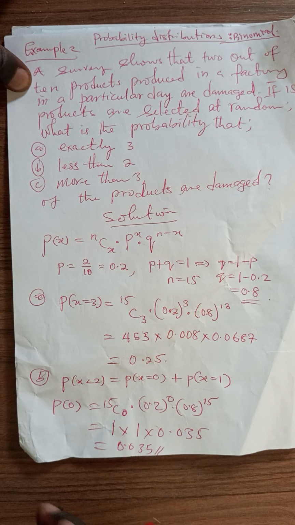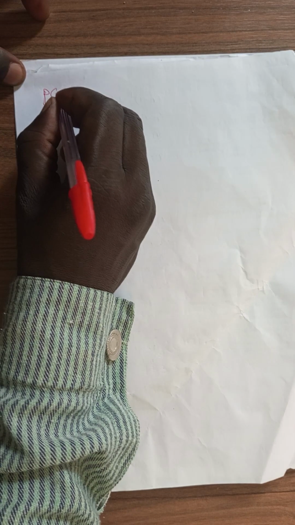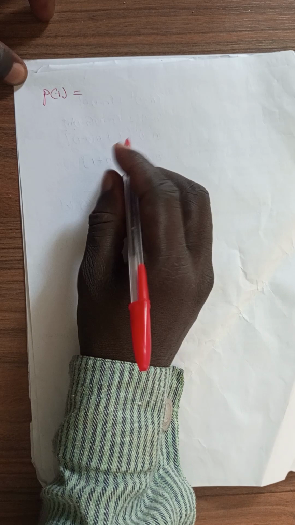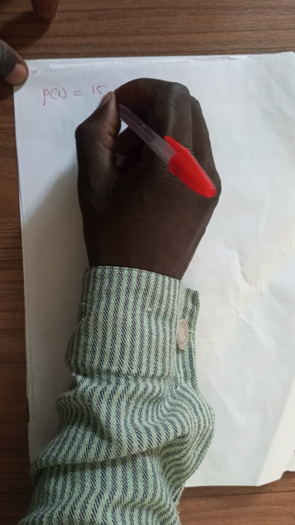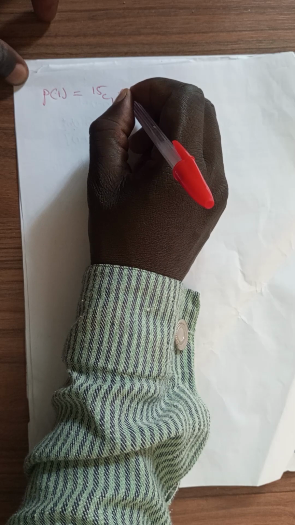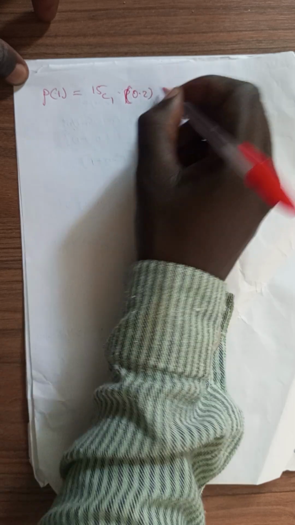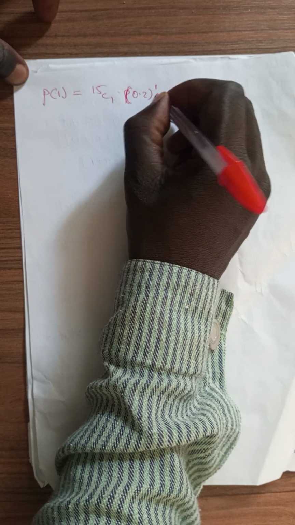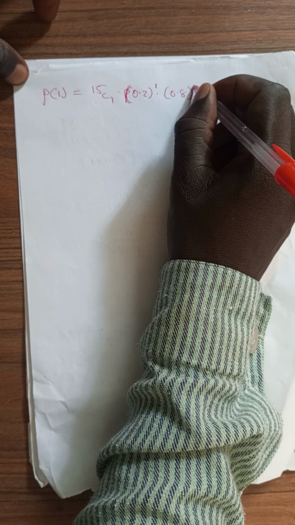And then we go to when x is equal to 1. So we're going to have P of x equals 1. And that is equal to 15 combination 1 times p, which is equal to 0.2 raised to the power of 1, times 0.8 raised to the power of 15 minus 1, which is equal to 14.